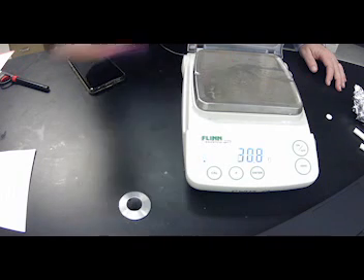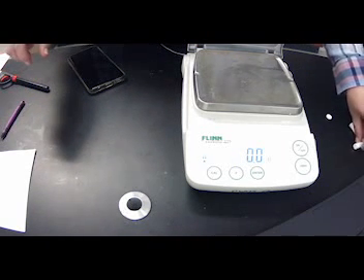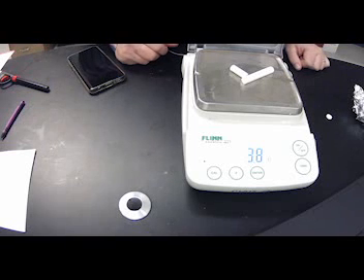Okay. All right. The next one we're going to do is chalk. Okay. I'm going to use these two pieces. We're going to weigh that first. And the mass before is 3.8 grams.